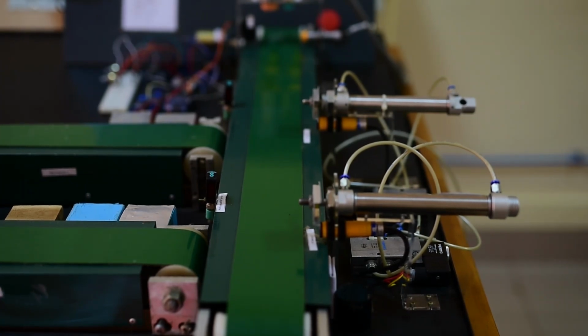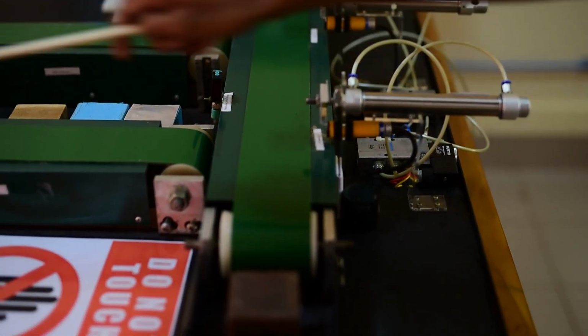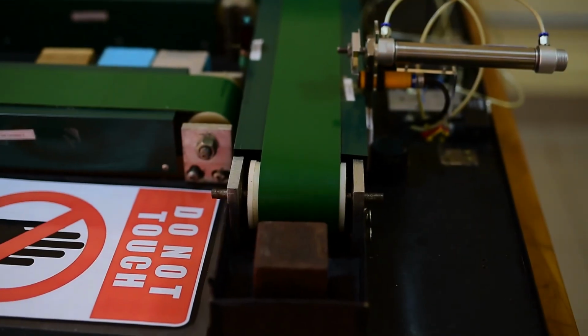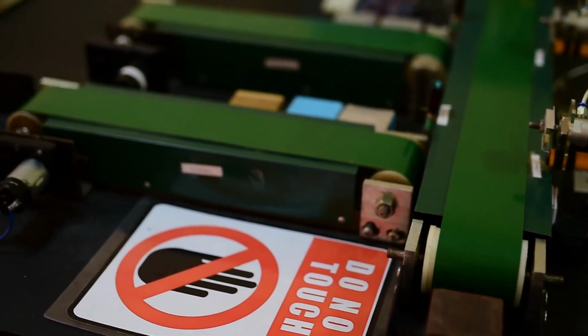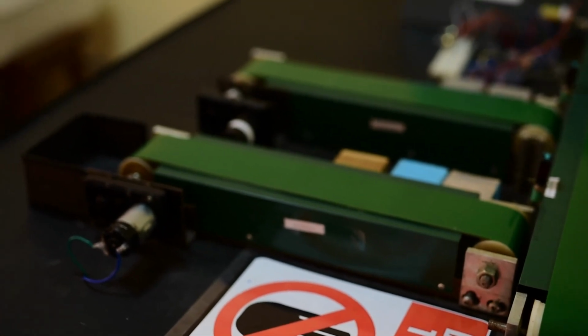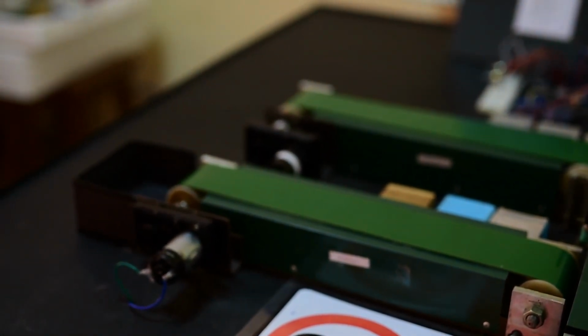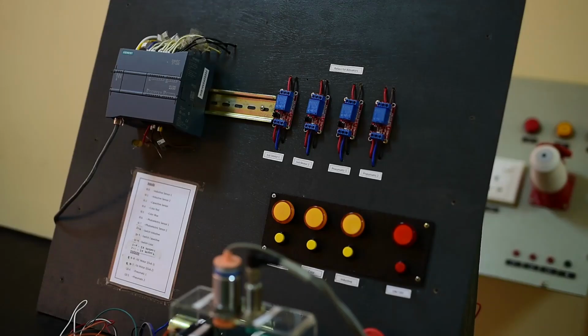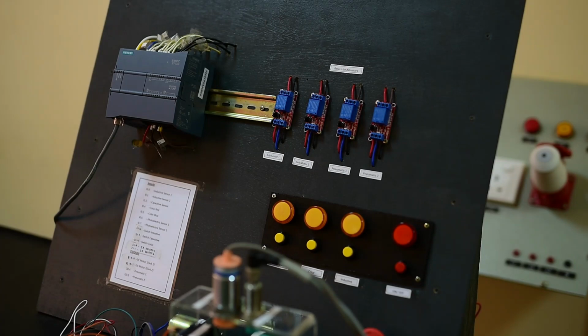At the end of each conveyor, there is a bucket to collect objects, and the objects that are not sorted to any of the sub-conveyors will be collected at the end of the main conveyor. Actuators are interfaced with the controller through relay modules since they operate at different voltage levels.